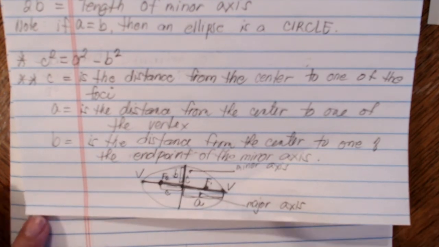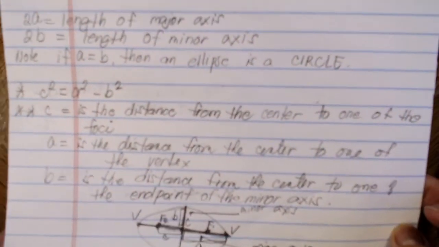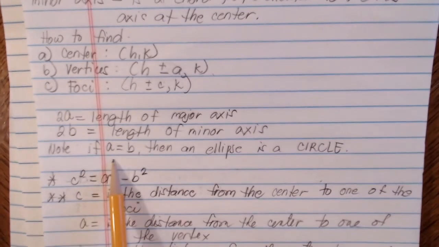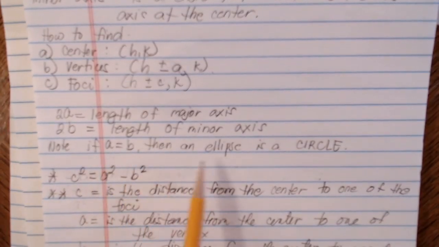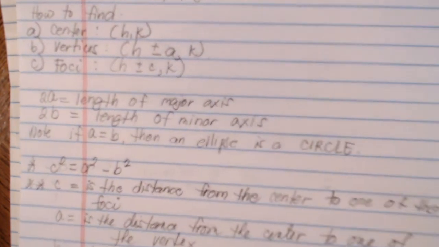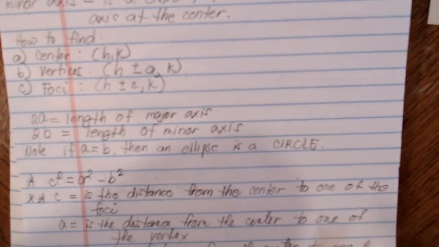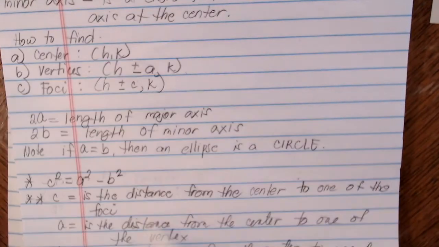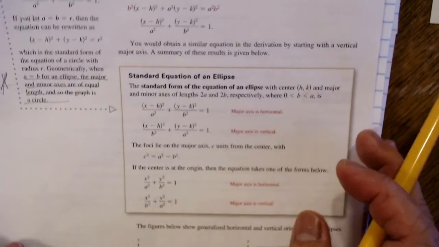Now, if A is equal to B, if that happens, then your ellipse is a circle. All right, guys? And there is a formula to find the ellipse. And this is the formula that you're going to use, the standard equation of the ellipse.